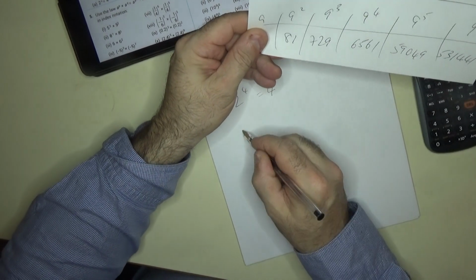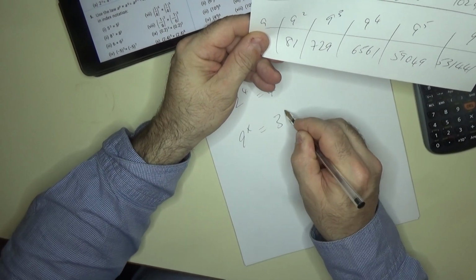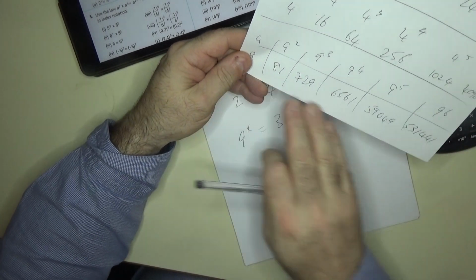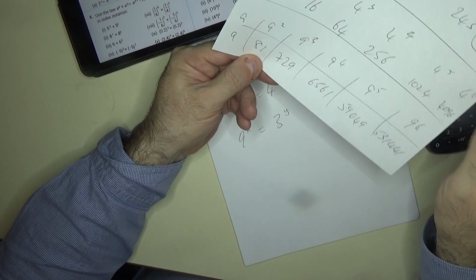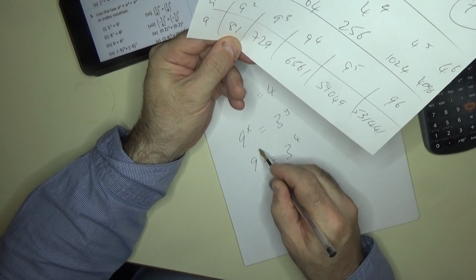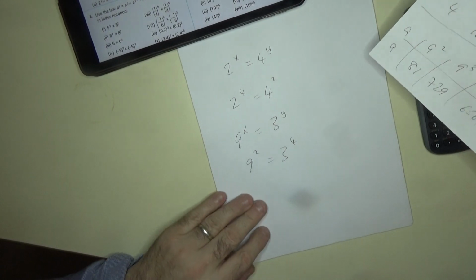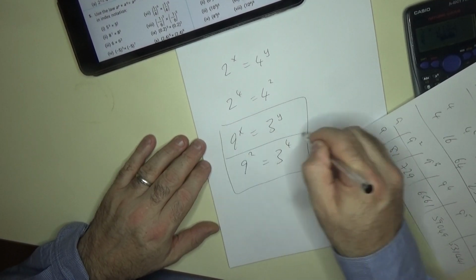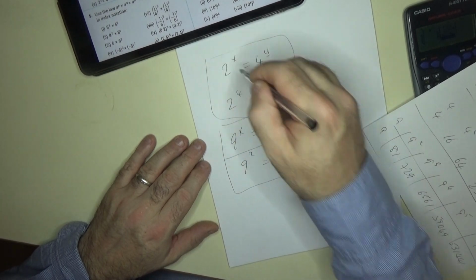And then they're saying 9 to the x equals 3 to the y. So something in the line of 3's equals something in the line of 9's. Well, of course, 81 is in both. So we go 3 to the 4 equals 9 squared. And of course it is, because 9 is the square of 3. And they're getting at something which we'll be studying in more detail later on.